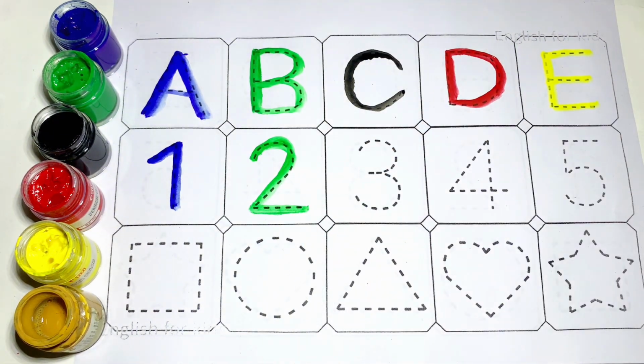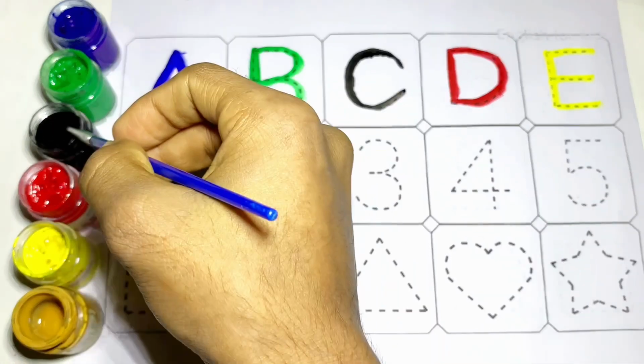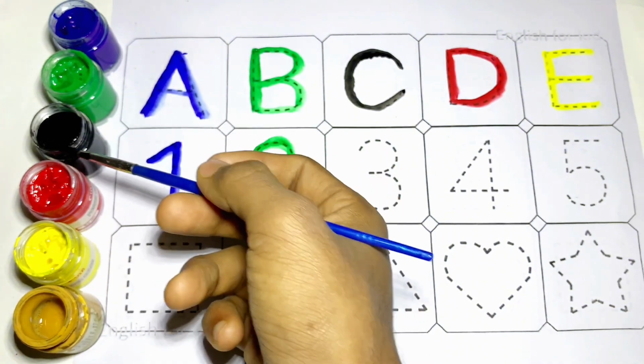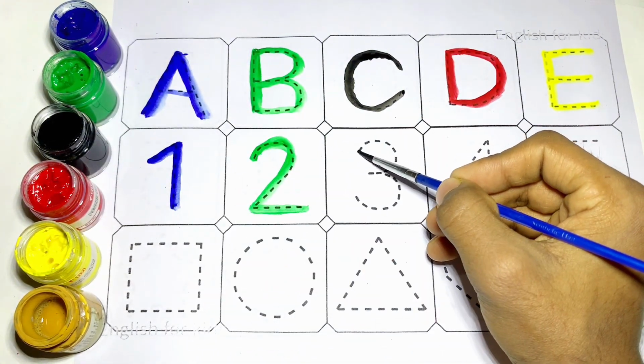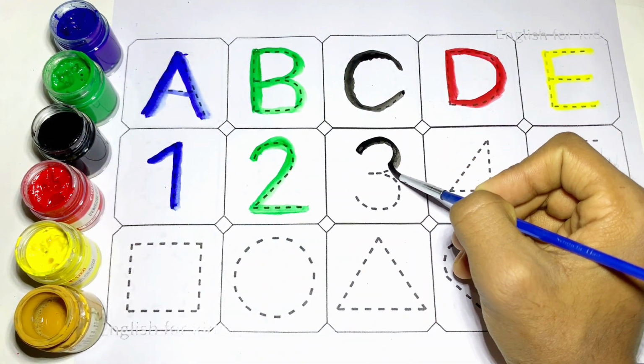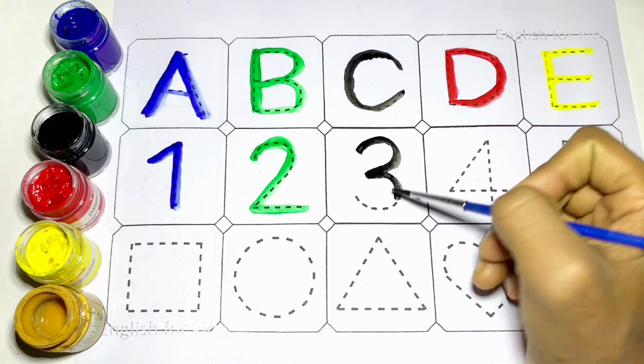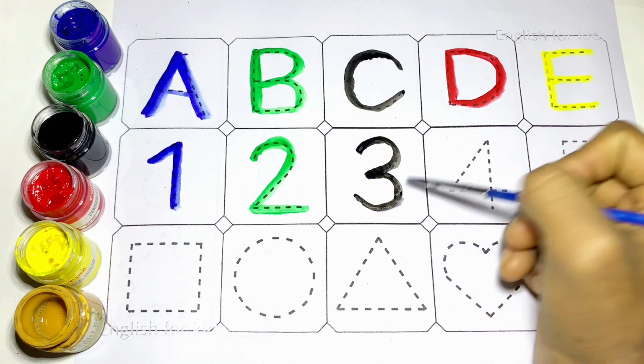Kids now draw 3. The number 3. And use black color. T H R E E, 3.